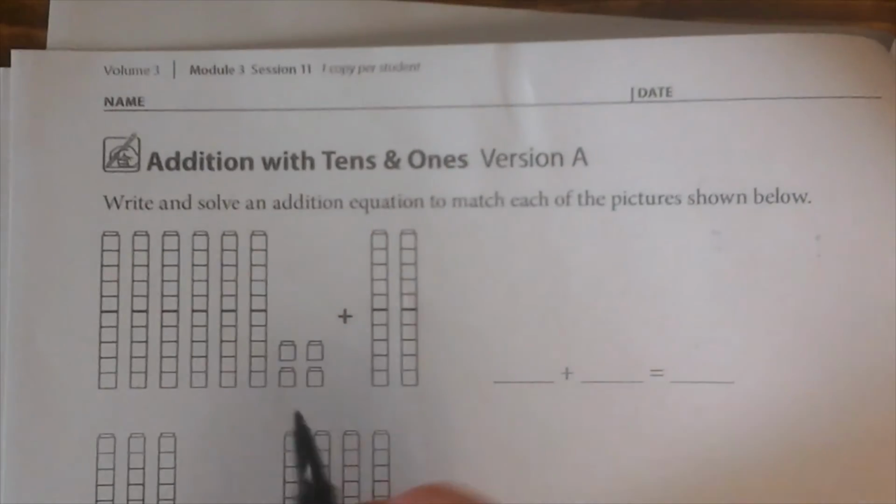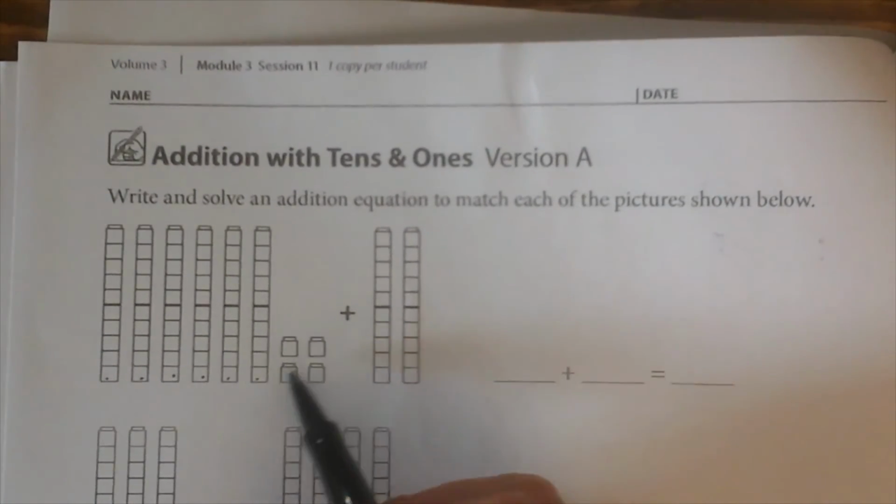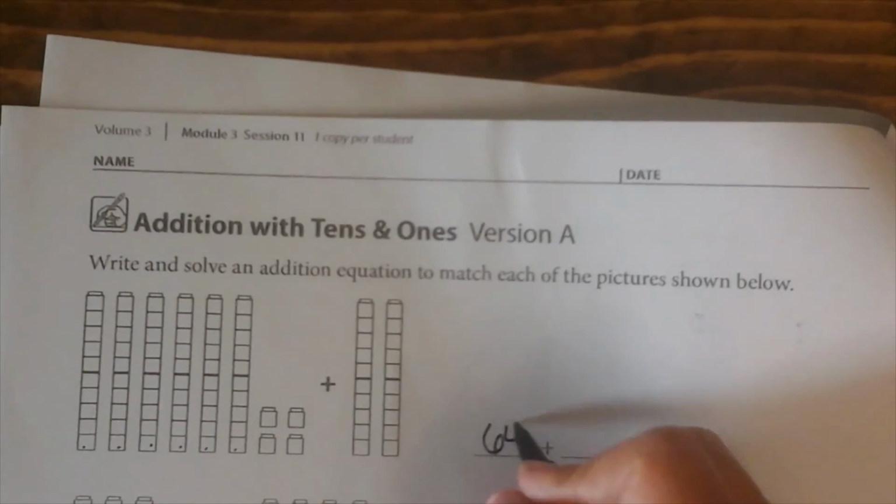All right, first grade, we're going to be doing some adding with tens again and writing those equations. So let's take a look at this first one together. So the first part, we have 10, 20, 30, 40, 50, 60, 61, 62, 63, 64. That's my first part.